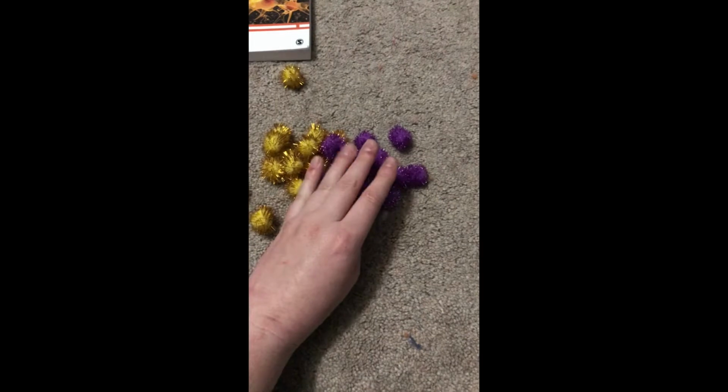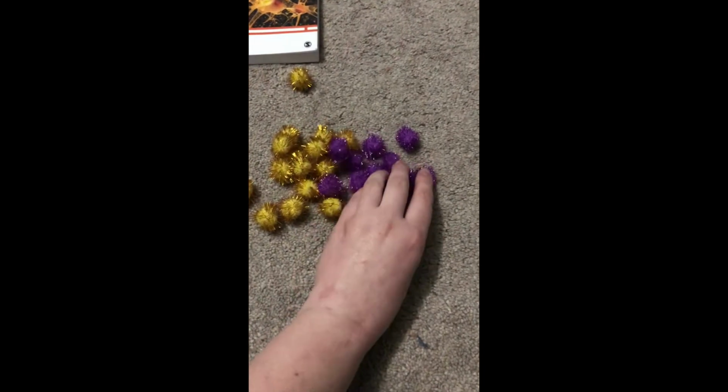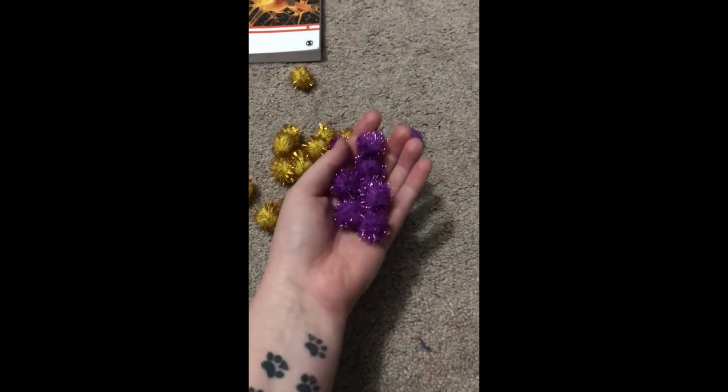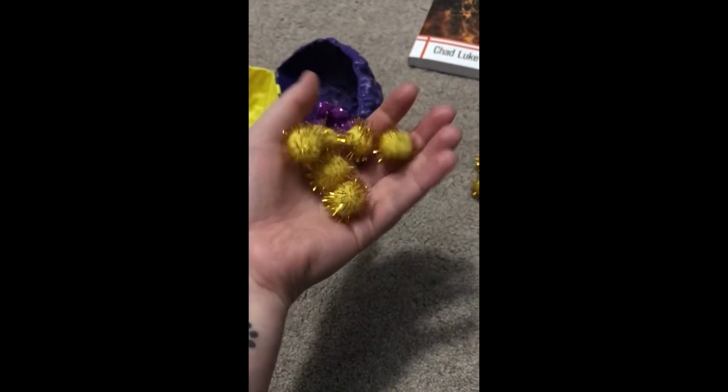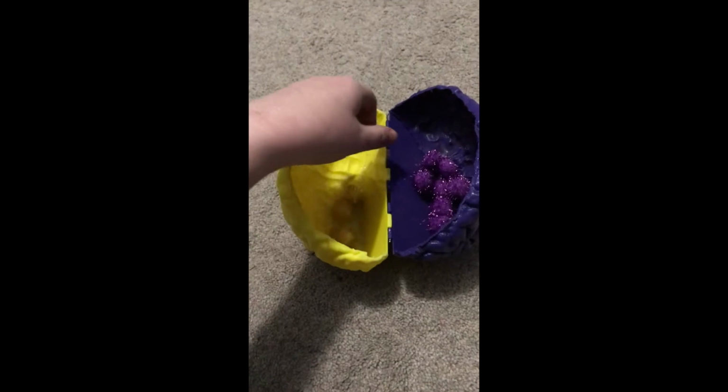These represent thoughts. So the purple ones are the thoughts that should be processed mainly in the right side of the brain. So those go on the right side. The yellow ones are the ones that are processed in the left hemisphere. So that goes in the left one.